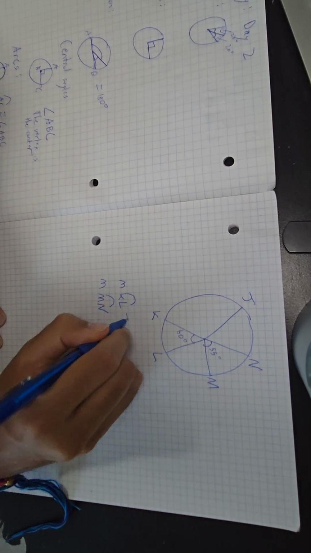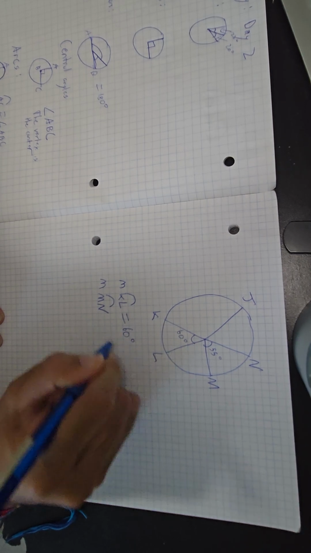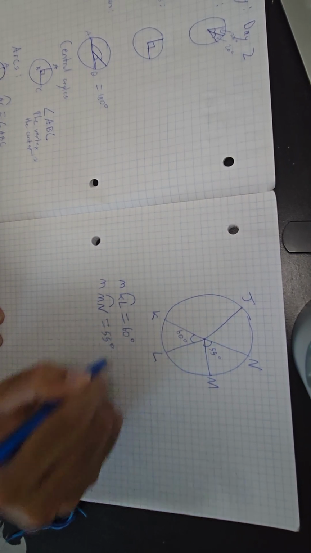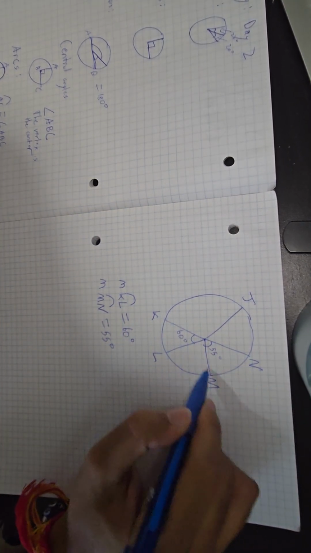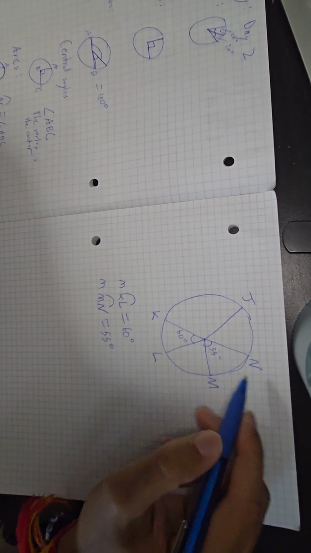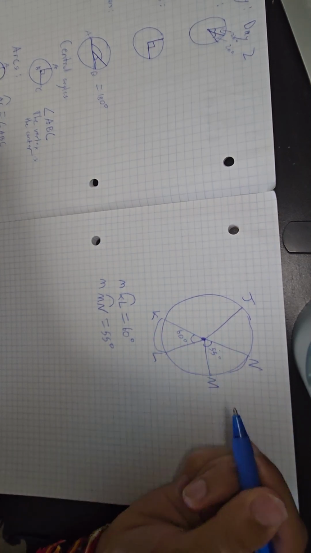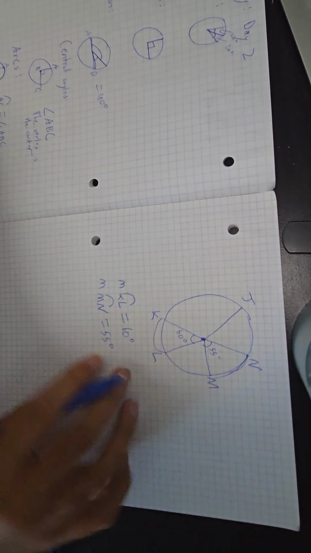Hopefully you've done some practice. The answer for KL will be 60 degrees, and for MN it will be 55 degrees. Since the vertex of both angles is at the center, that means the angle, which is 55 degrees, is going to be equal to the arc. So in KL, this is the arc, this is the angle, and they're both equal to each other. For MN, the same thing.